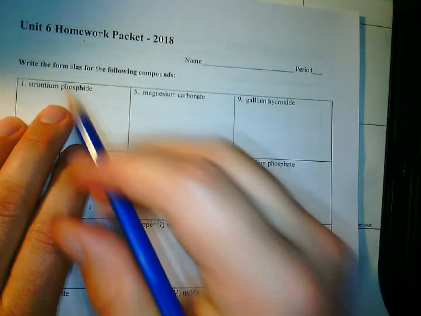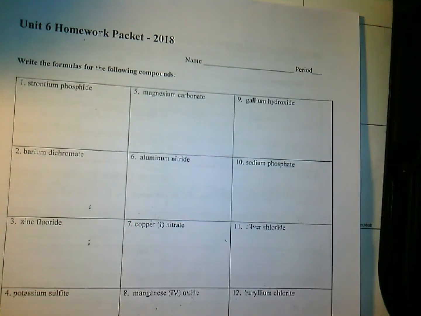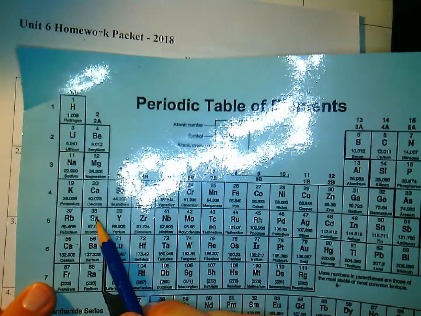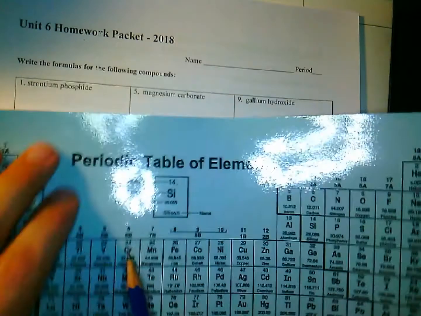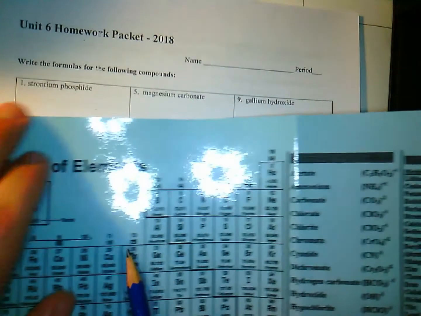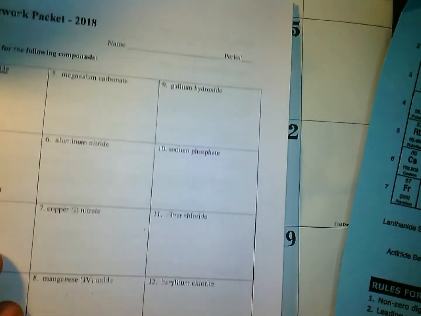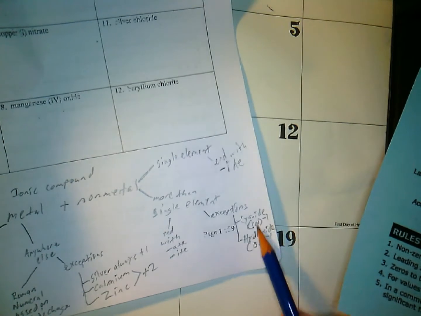So number 1, strontium phosphide. Strontium, you look at your handy dandy periodic table. Strontium is here in group 2, so that's why it has no Roman numeral. Phosphide has an ide and it's not an exception to the rule. You look down at the bottom, it's not an exception, so it must be a single element.